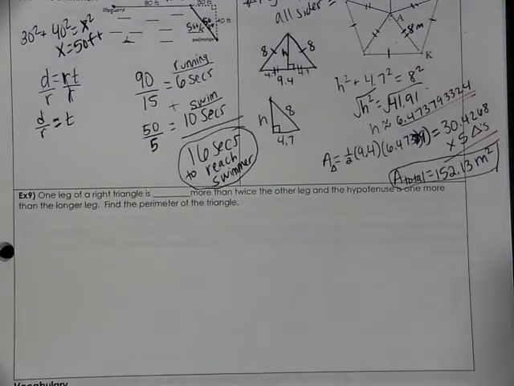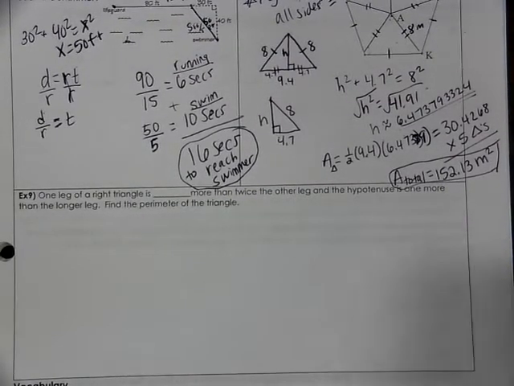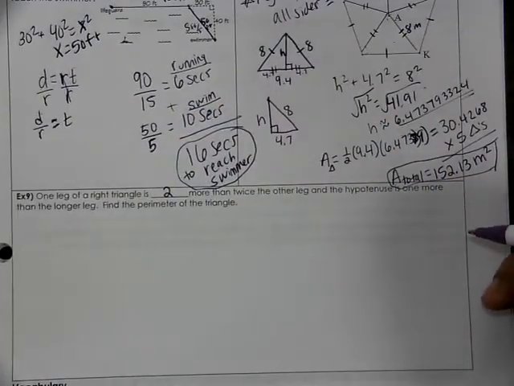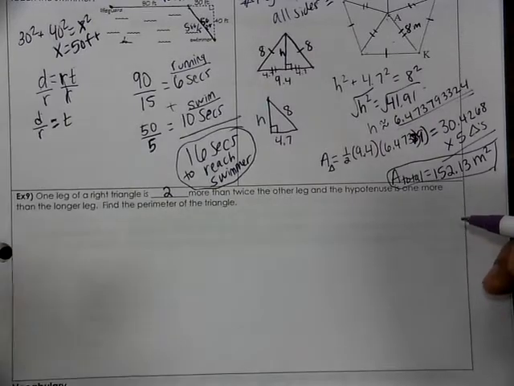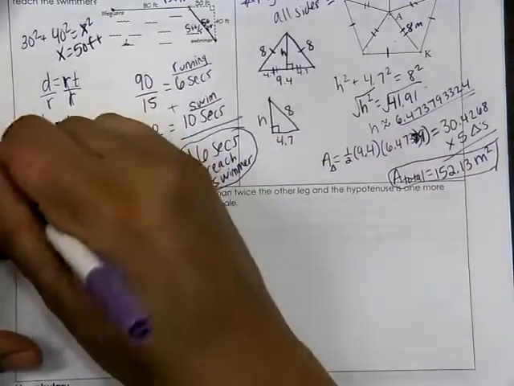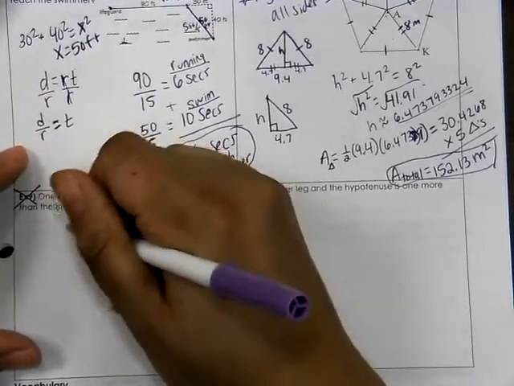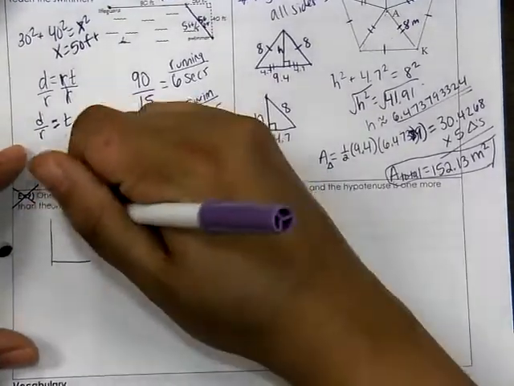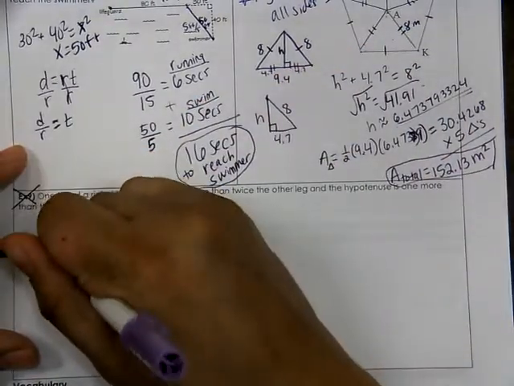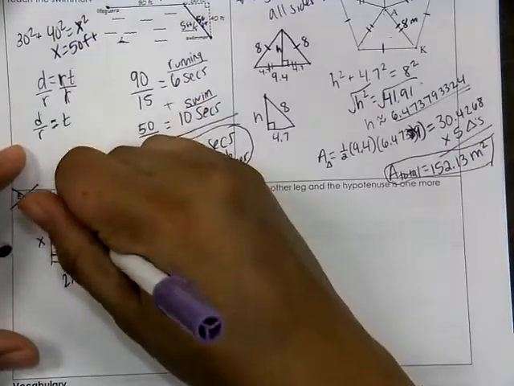So it says one leg of a right triangle is 2 more than twice the other leg, and the hypotenuse is 1 more than the longer leg. Find the perimeter of the triangle. Actually, you know what? I'll draw this one, but we're going to skip this question because there won't be something similar on the test, and I want to make sure you get some time to get through this video, and then also if you have questions to bring them tomorrow.